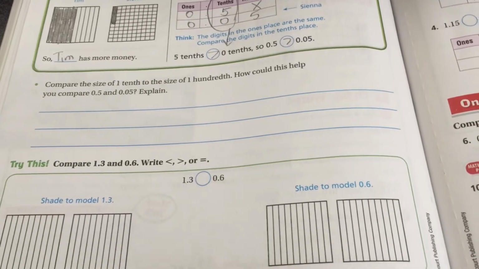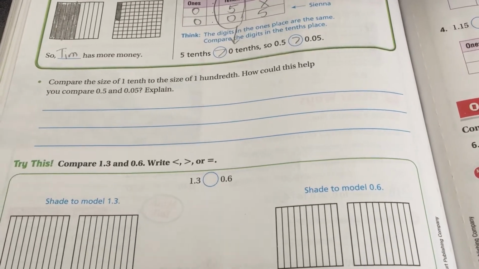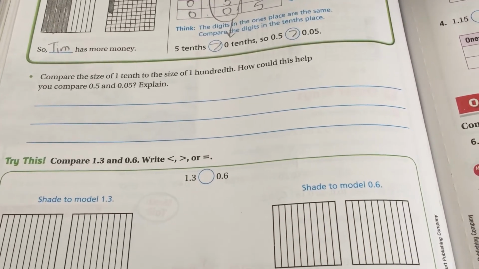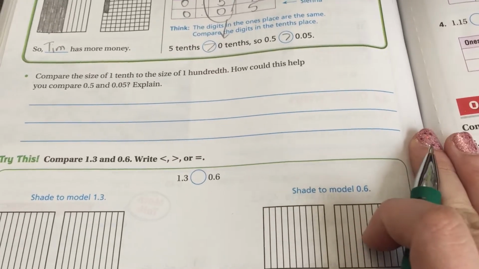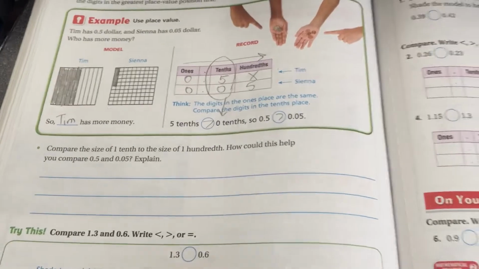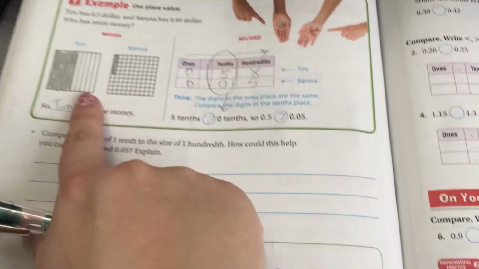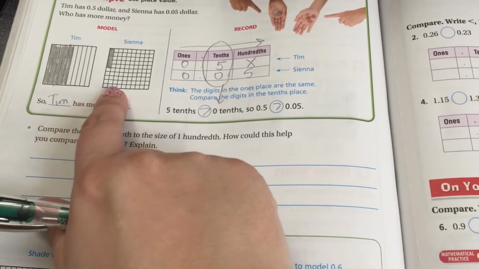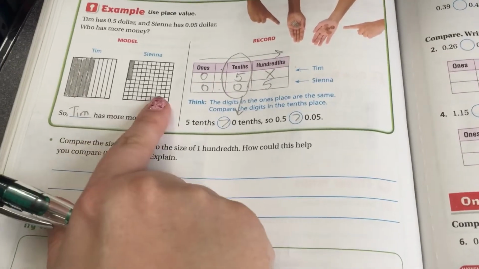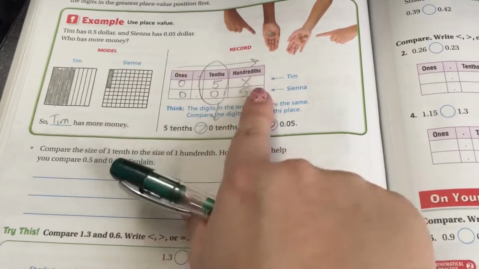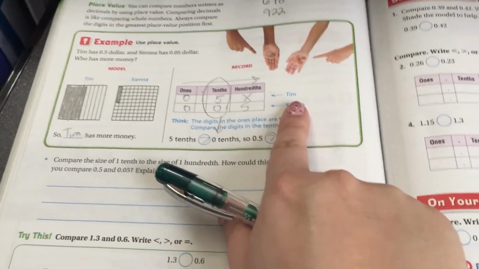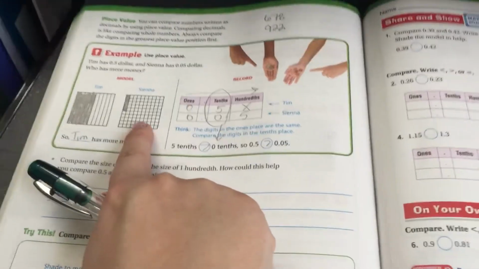So it says, compare the size of 1/10 to the size of 1/100, which is what we just talked about. How could this help you compare 5/10 and 5/100? And that's exactly what I was just explaining to you. You know, 1/10 is bigger than 1/100 because 1/10 is one of these and 1/100 is one of these little guys. So like I said with decimals, if we were to do the thousandths place, which is the next place value over, and you learn about that in 5th grade, these boxes would be even tinier.